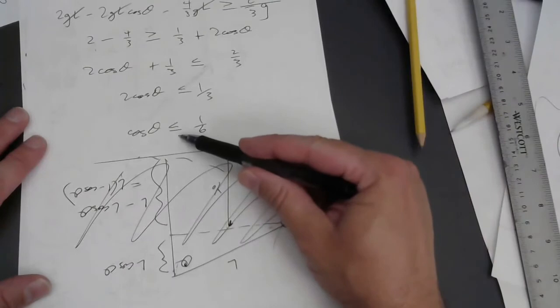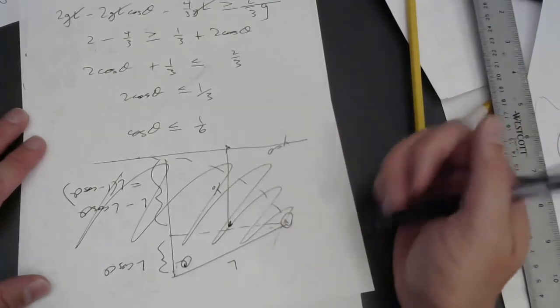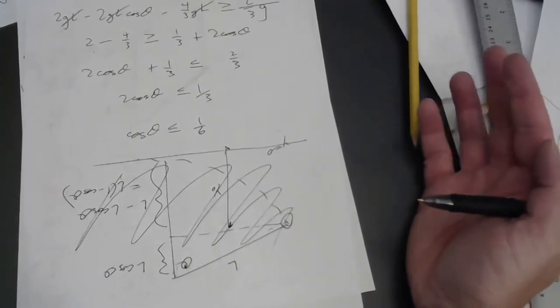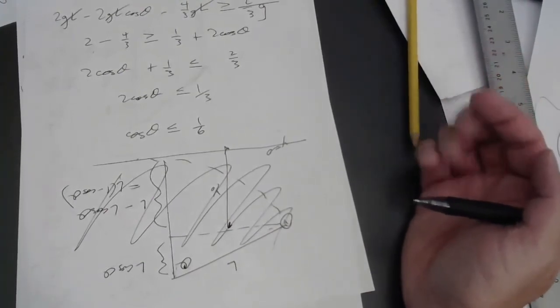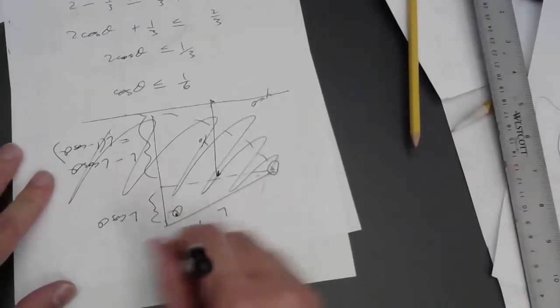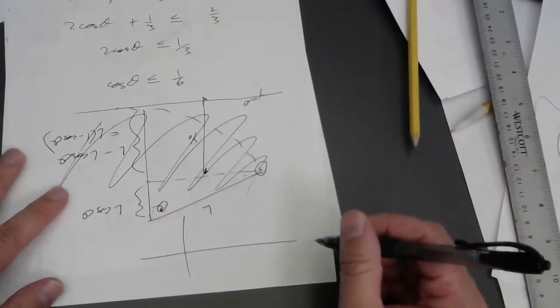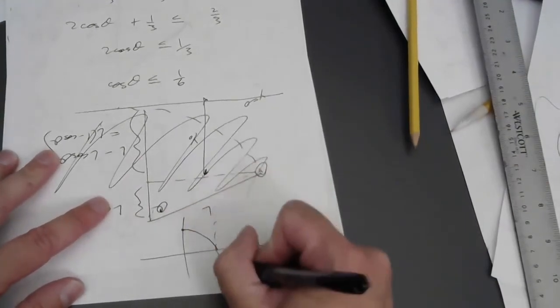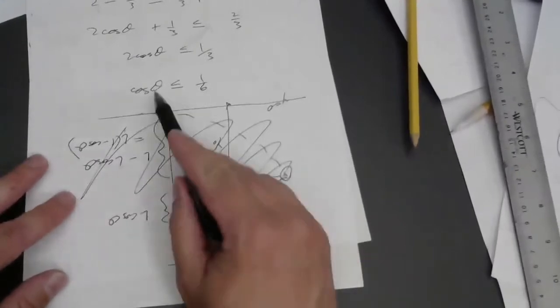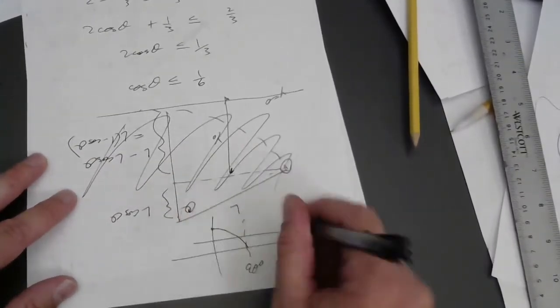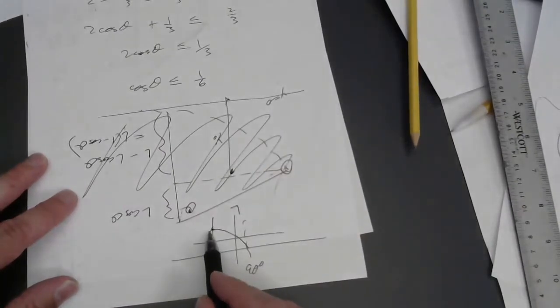Now, why does it say less than? Because we know that the angle must be greater than or equal to some minimum angle in order for the ball to make it around without the rope going slack. So don't forget, when you look at the cosine function, it actually drops between 0 and 90. So we're saying that the cosine needs to be less than or equal to some value. Look at the value of cosine.